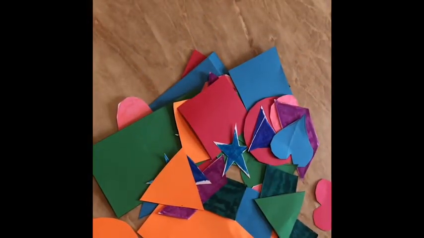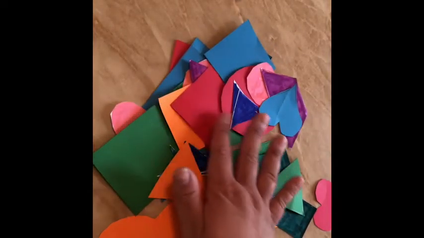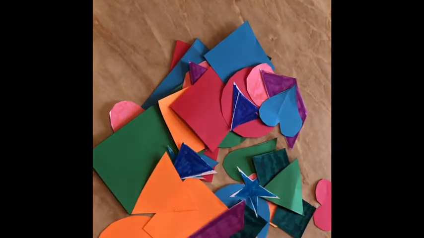It's Miss Diana, and today we will be reviewing how to run discrete trials with identifying shapes. As you can see here, I have a variety of different shapes that I have made.